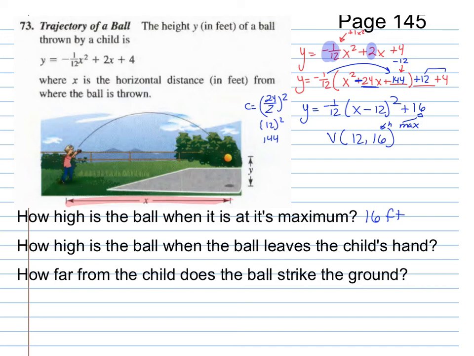For the second question, it says, how high is the ball when the ball leaves the child's hand? So this is basically when your x is 0. So if you have your equation and you substitute in your values of negative 1/12 times 0 squared plus 2 times 0 plus 4, you're going to get 4 feet. So this one is 4 feet.